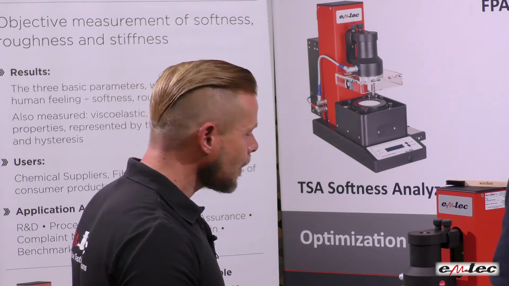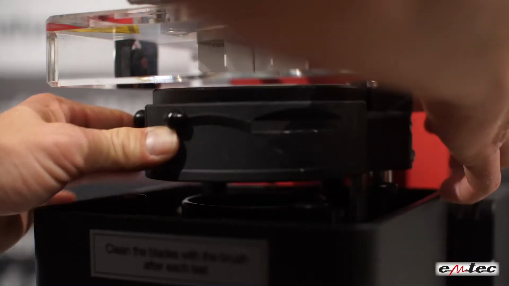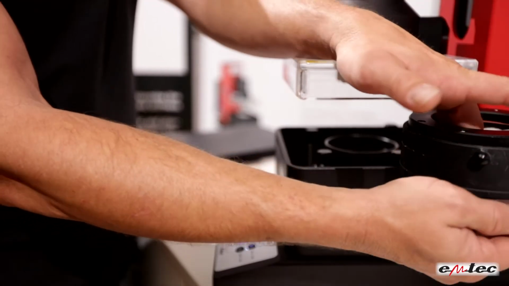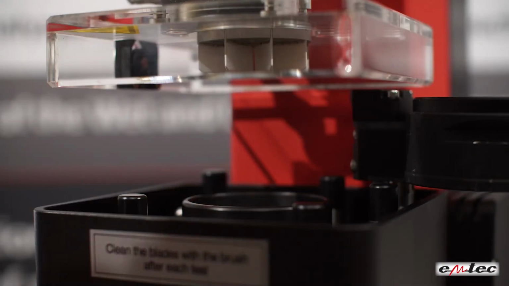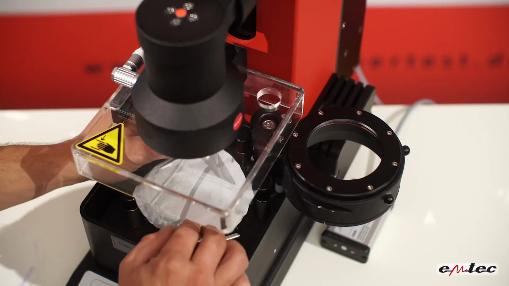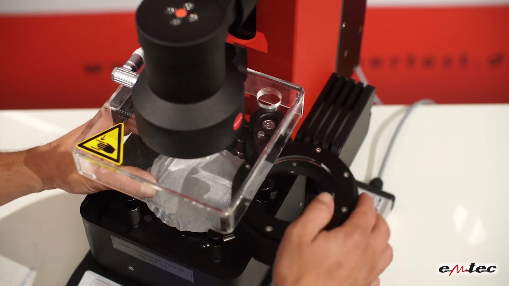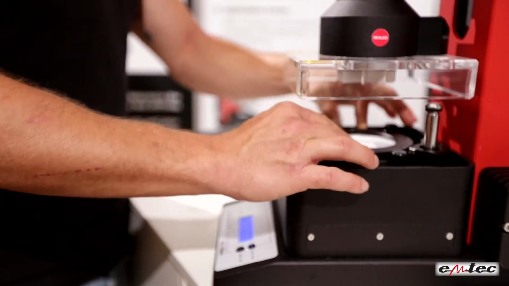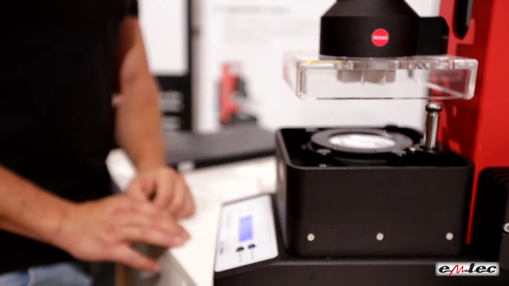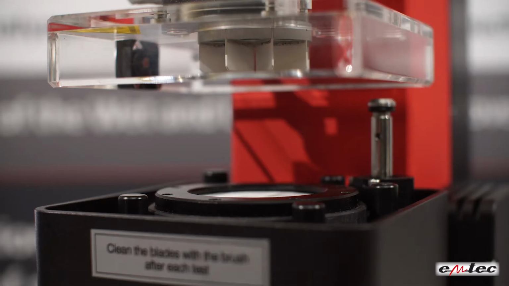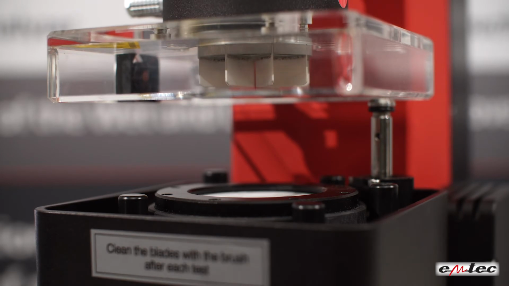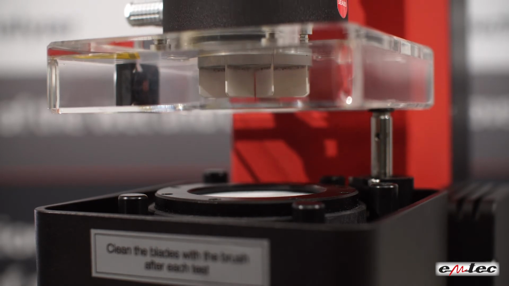Okay. Now, after the measurement, the measuring head comes back up. The sample has to be taken out. The plastic film has to be removed, and only the sample has to be brought back into the instrument. The fixing ring is closed again. You lock the handles again. And now in the software, we push start, and the second step of the measurement starts.